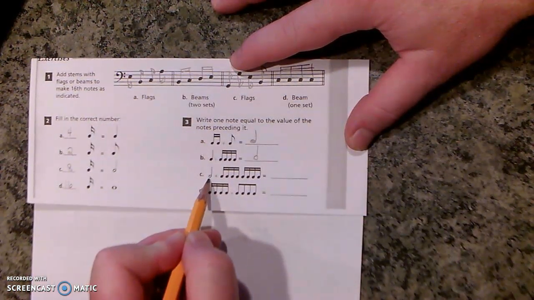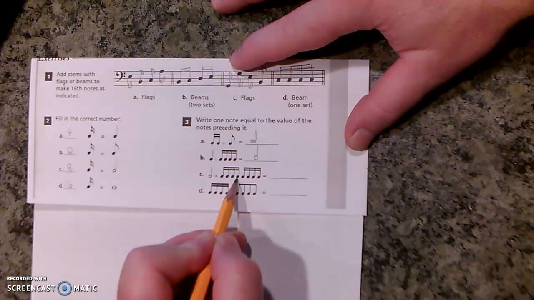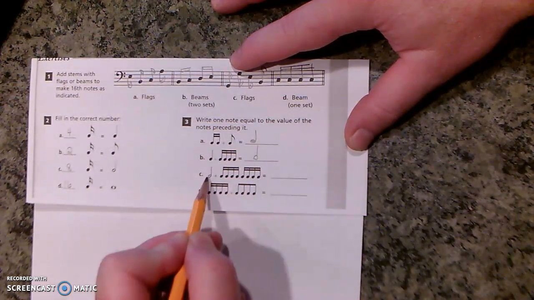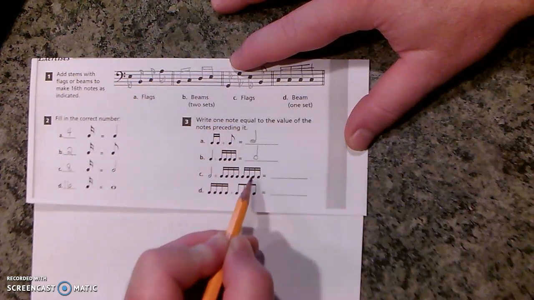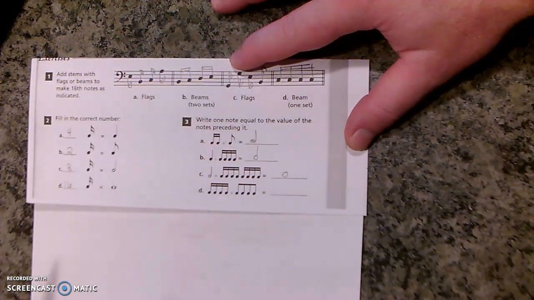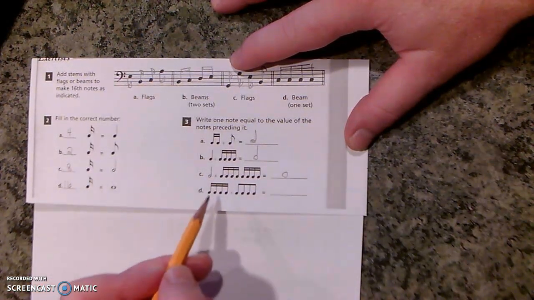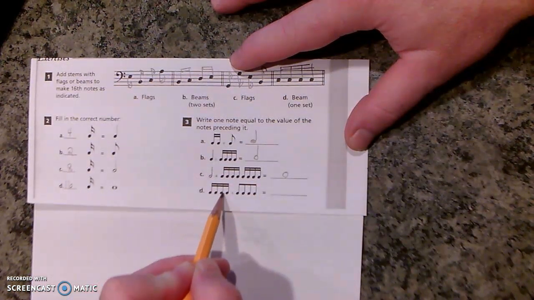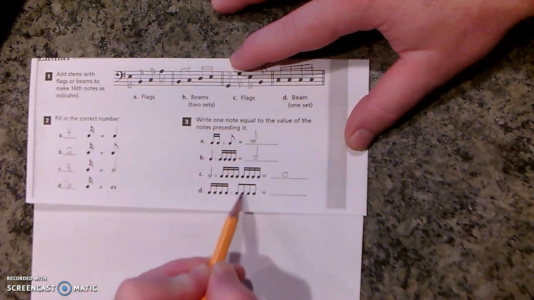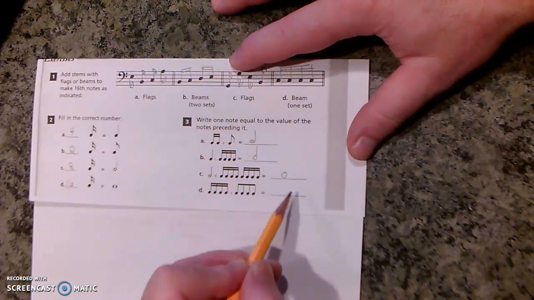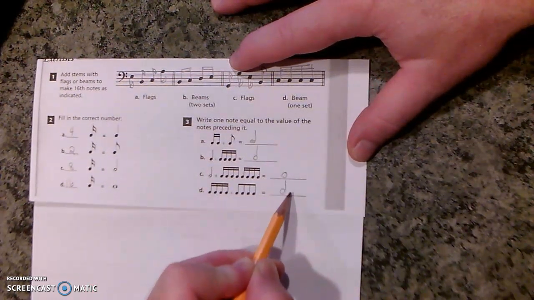On C, we have a half note plus 4/16 plus 4/16. So that would equal 1, 2, 3, 4. 4 counts, or a whole note. And then 4 16th notes adds up to 1. This gets 1, this gets 1. So that would be 3 counts. So that would be a dotted half note.